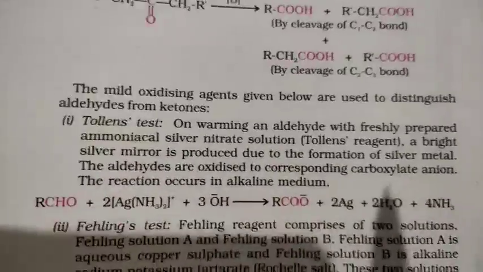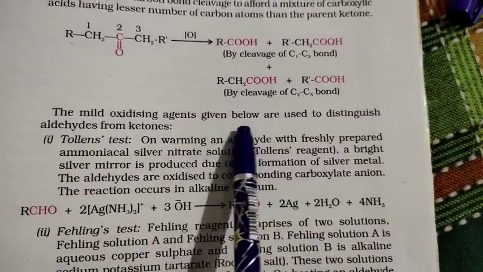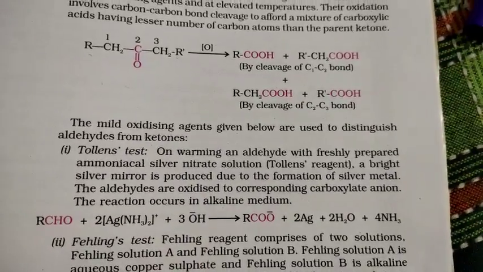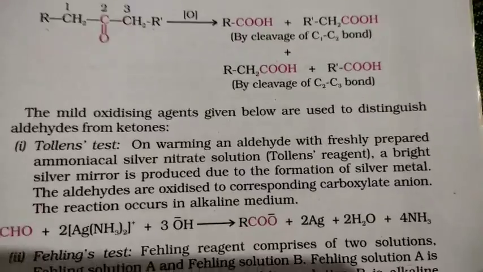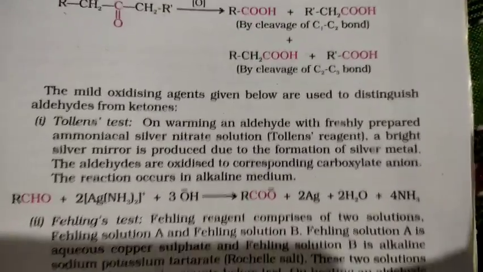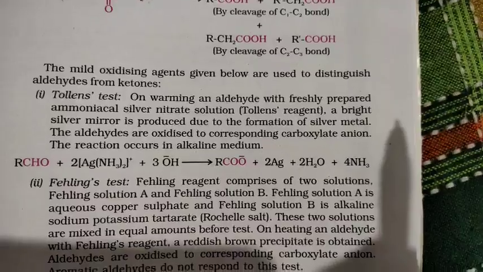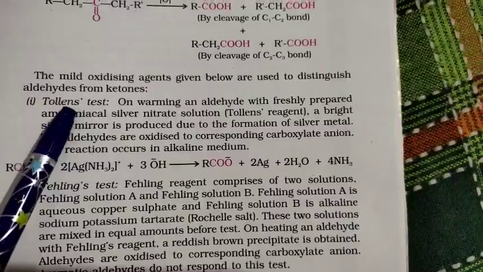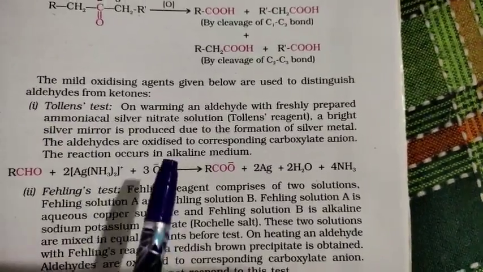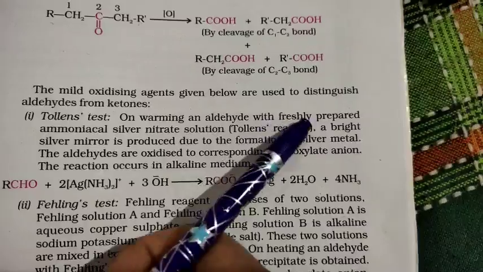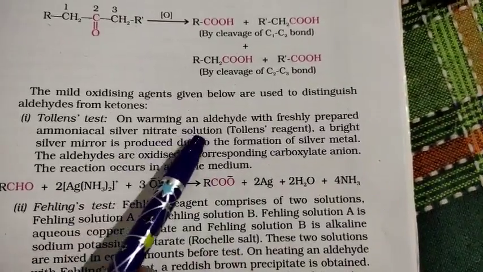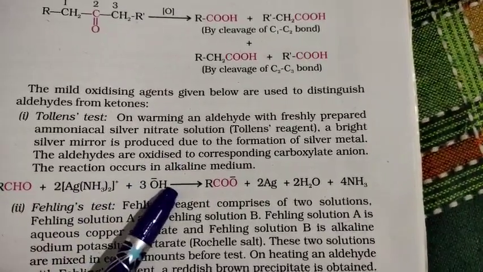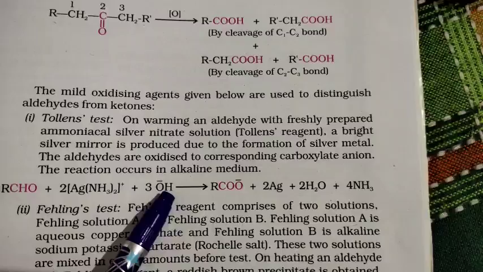Next is that the mild oxidizing agents given below are used to distinguish between aldehydes and ketones. So how can you distinguish between aldehydes and ketones? That can be done by using Tollens' test and Fehling's test. We are not going to discuss this in detail, okay? Tollens' test is shown by aldehydes. On warming an aldehyde with a freshly prepared ammoniacal silver nitrate solution, a silver mirror is produced, okay? And this is a reaction which is not actually required for your board examinations.